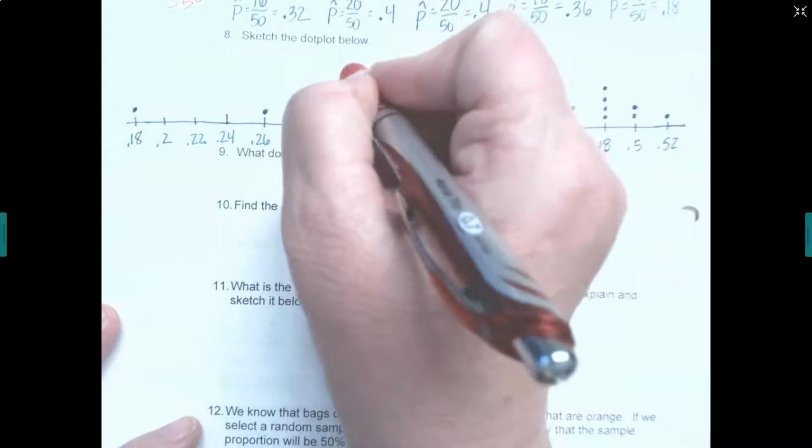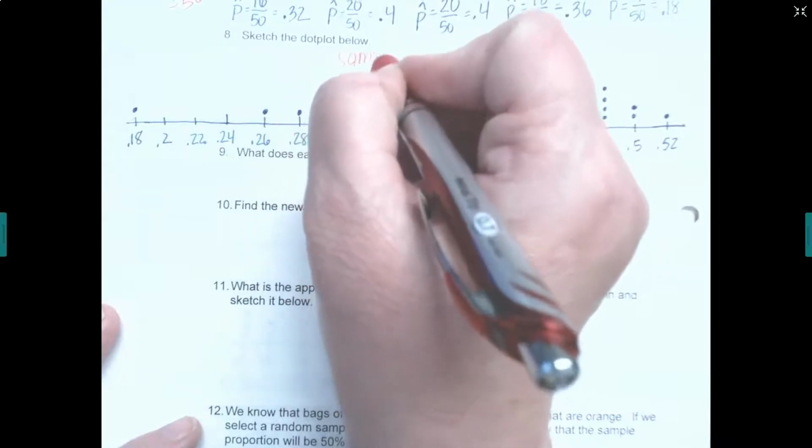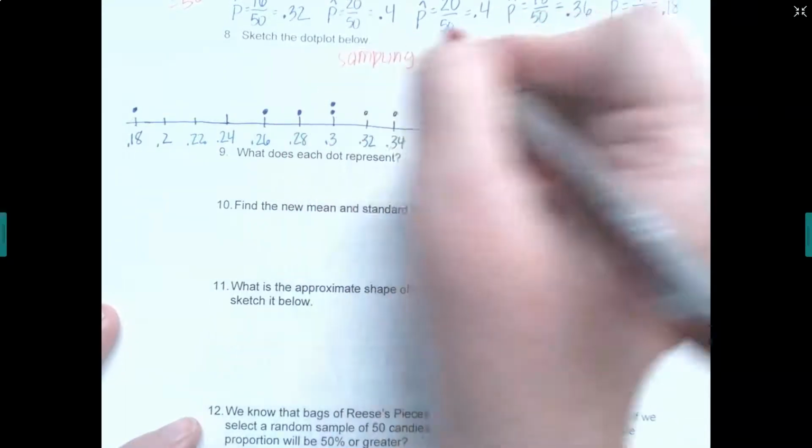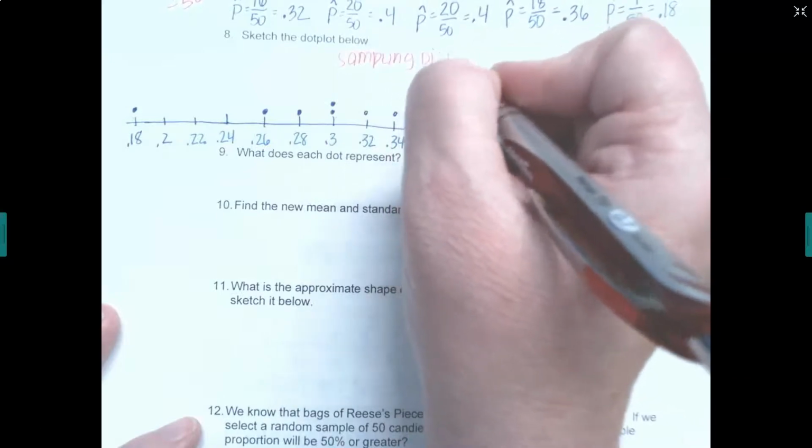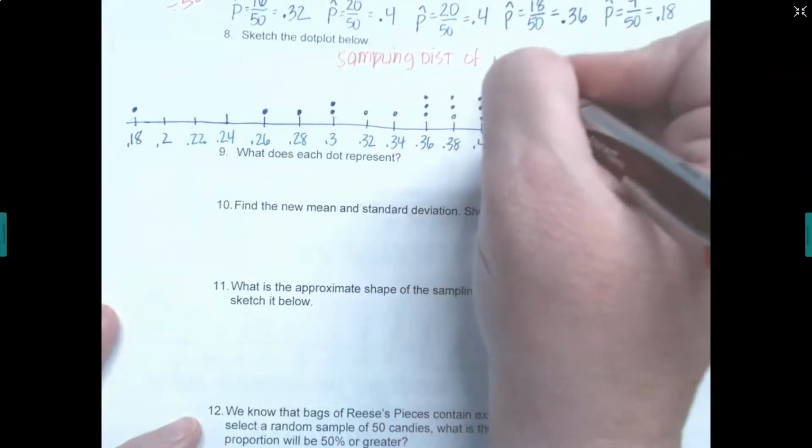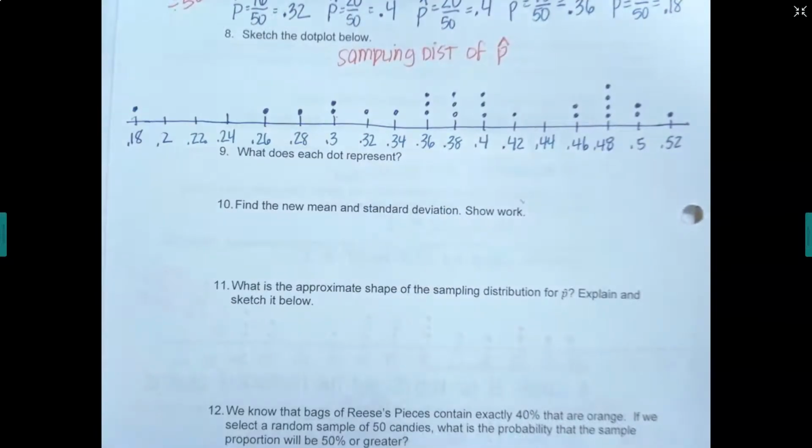So now this one, we would title the sampling distribution of p-hat, because that's what it's representing. So we want to make sure we've got that on there. Each one of these dots represents a statistic proportion from our sample.